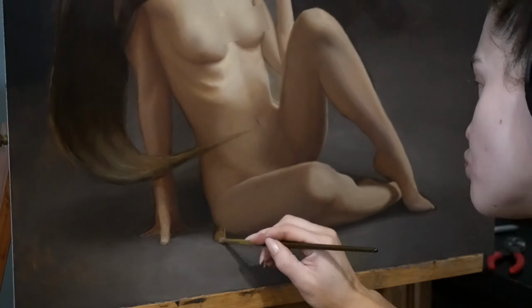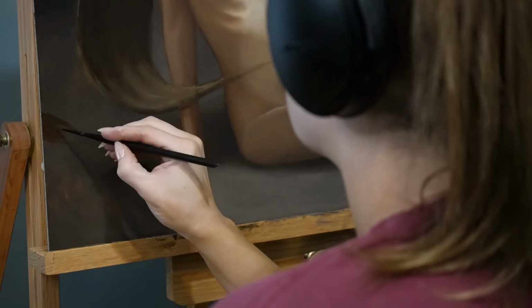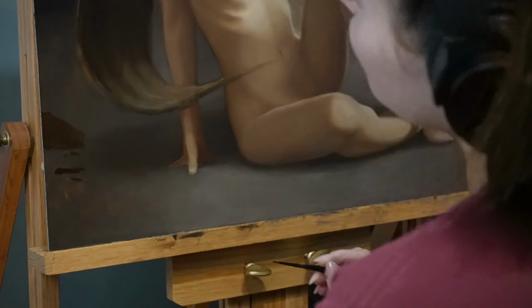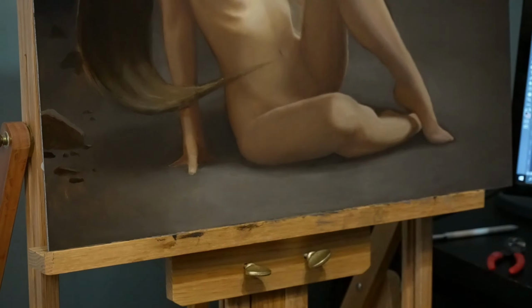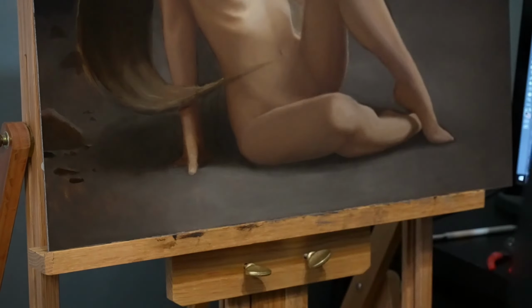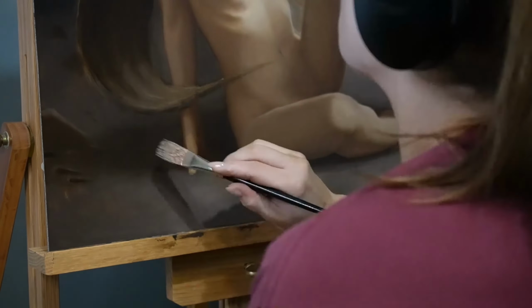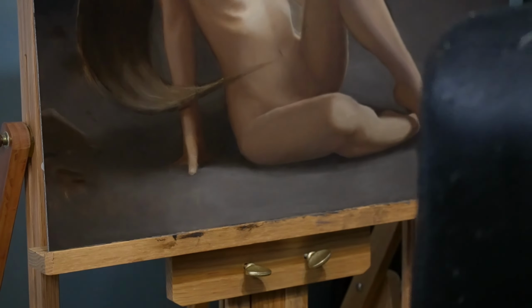When it looks like I'm not painting anything on the surface, it's just because I'm oiling out. So I always oil out when I start a session, just so the paint goes on a bit smoother and it is easier to blend. Okay, so here I'm just going over the background again, so I'll talk more about the rejection.